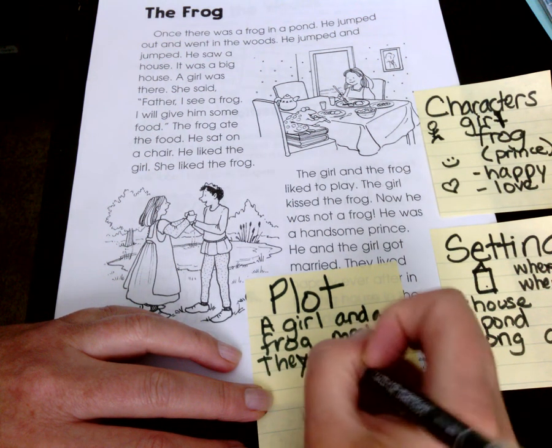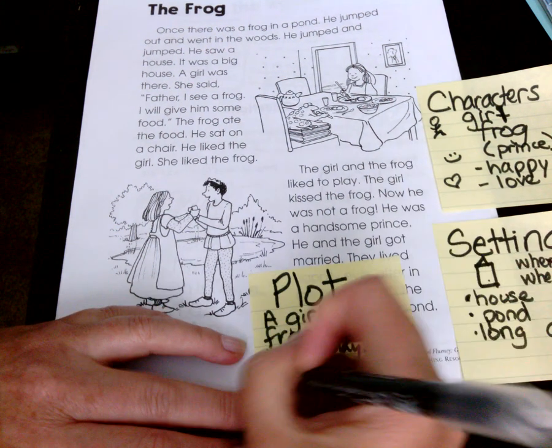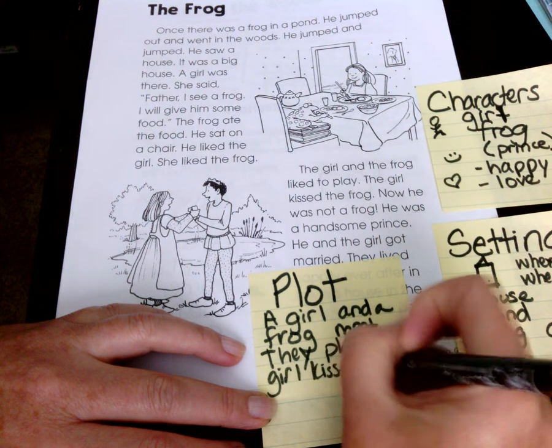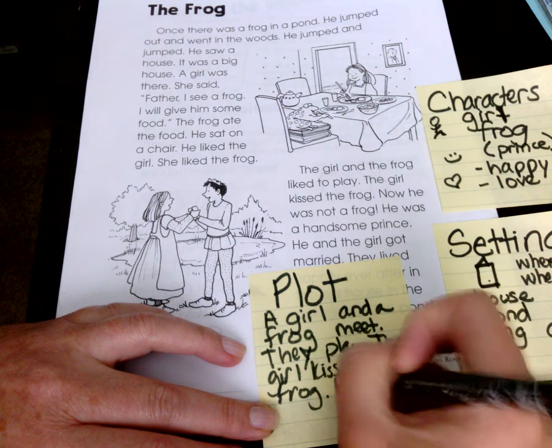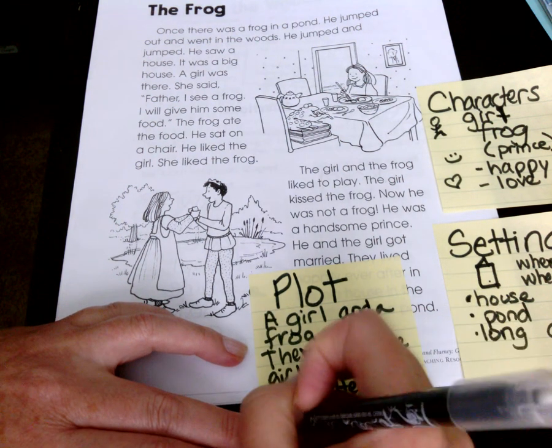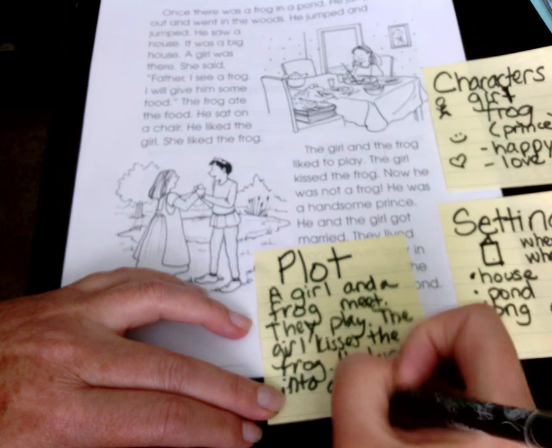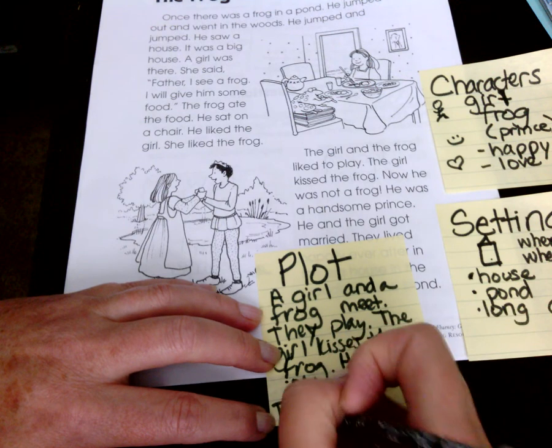They play. The girl kisses the frog. He turns into a prince. And they live happily ever after.